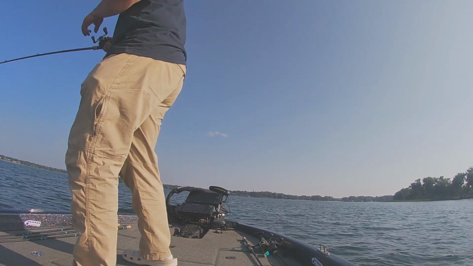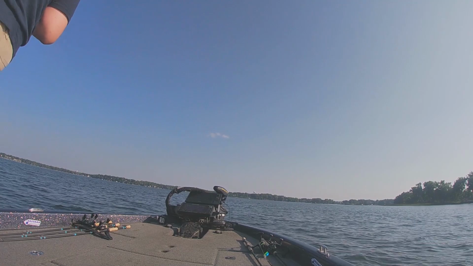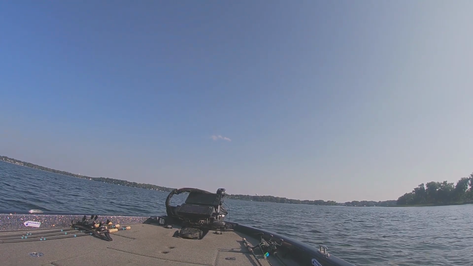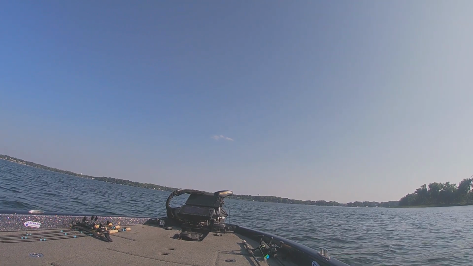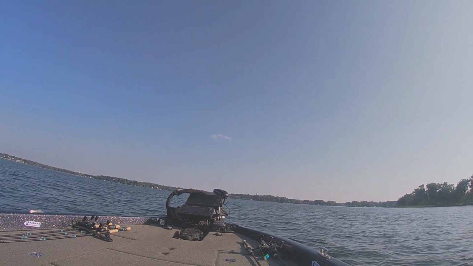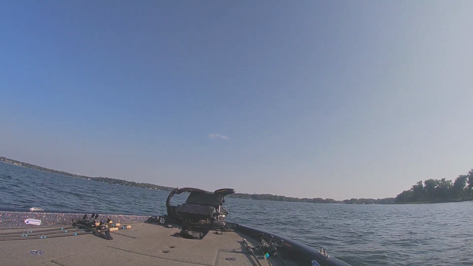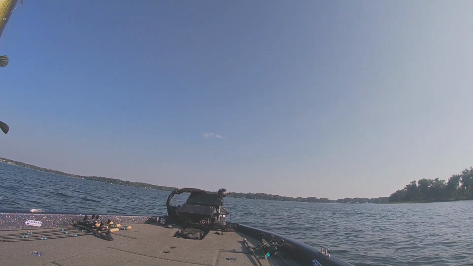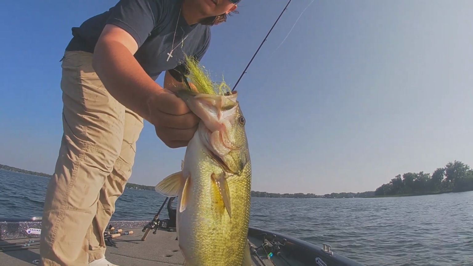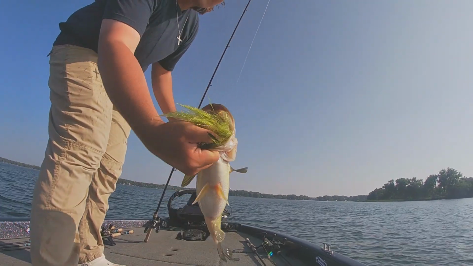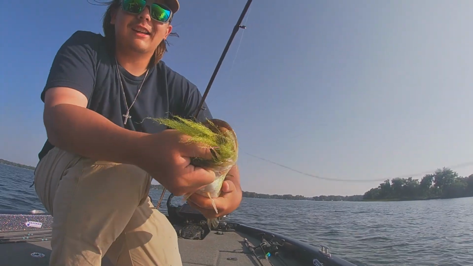We got a chicken bite, boys. That's a 4-pounder. Might go, I don't know, 3.5, maybe close to 4, but God, look at that chicken.